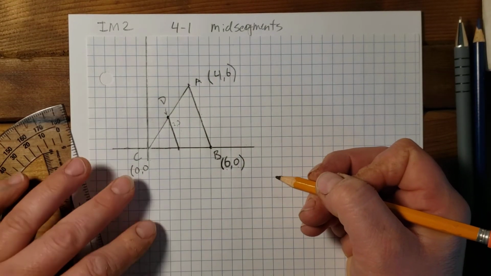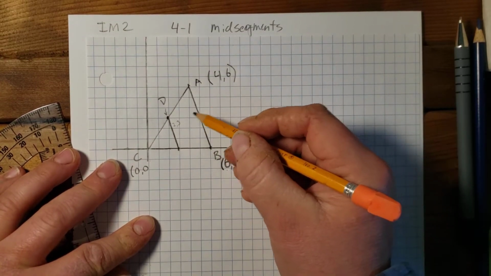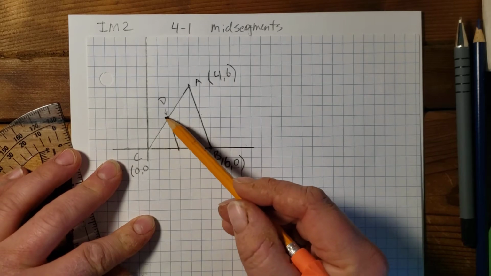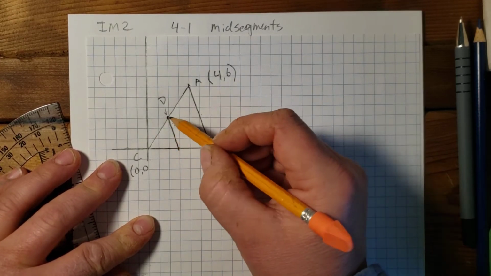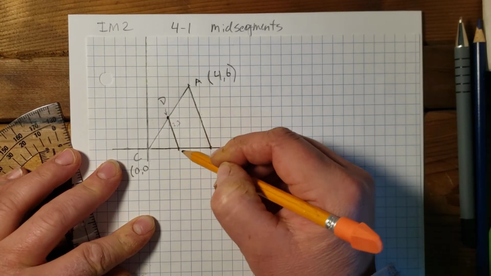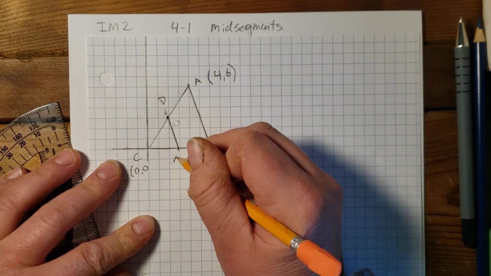All right, so what we're going to prove is that this is half of the length. I can prove in a different video that the slope is the same, or you can calculate it. Actually, we can do it pretty fast. The slope of D is, the rise is 3 and the run is 1.